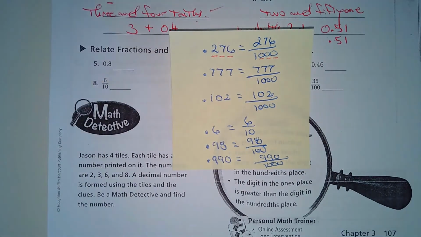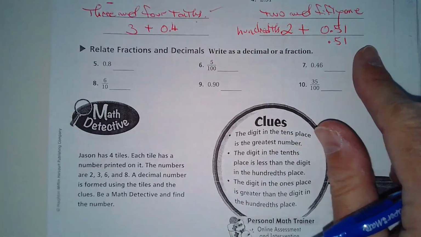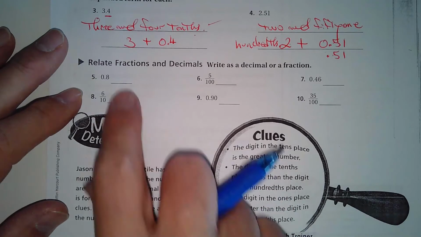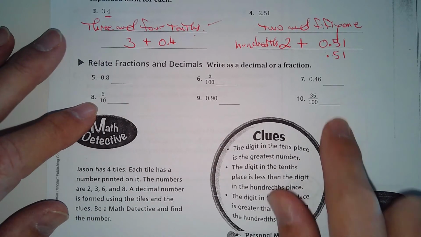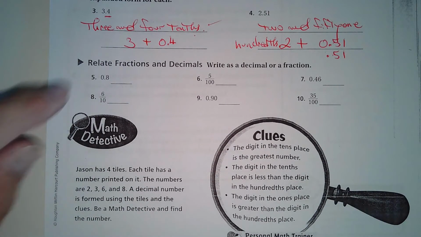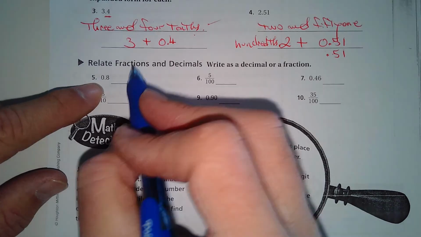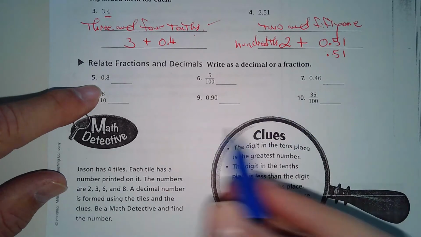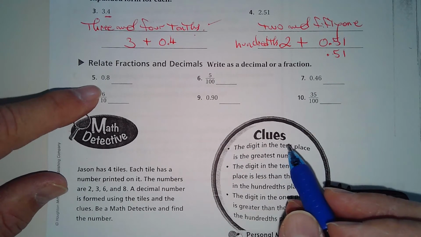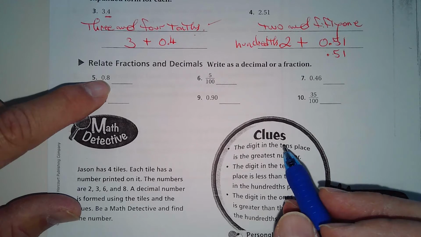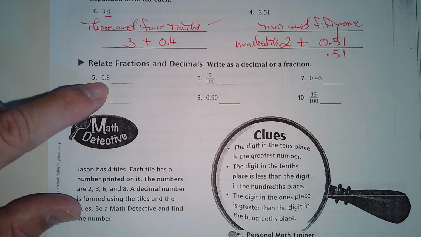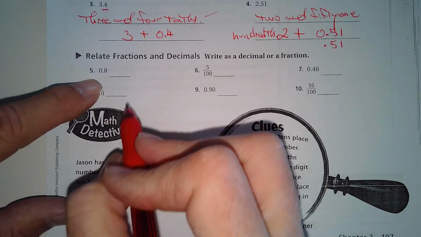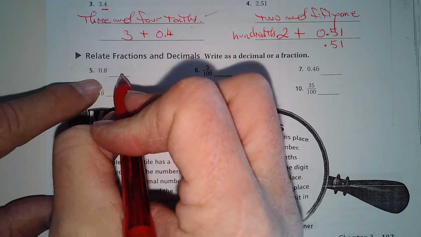Okay, so with all that new information in mind, I'd like all of you to do 5 through 10 right now. Oh wait, actually no, these are a little different. Hold on here. So it says relate fractions and decimals, as a decimal or a fraction. So we could be going either way here. So let's take a look at this. This one everybody should know how to do now. The first one, Miss Dart, 0.8 as a fraction. What would that be? 8 over 10.